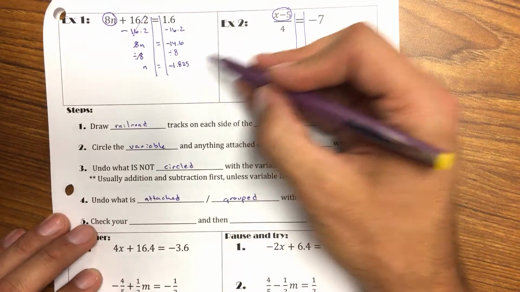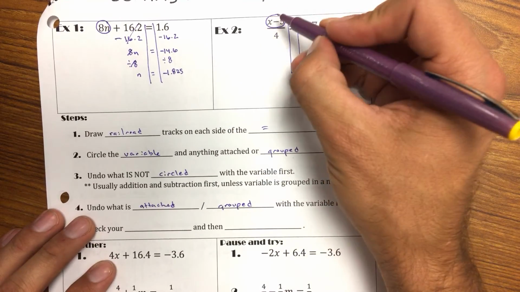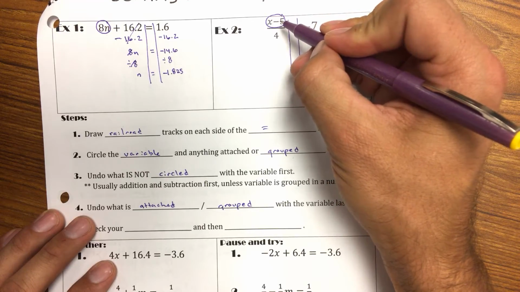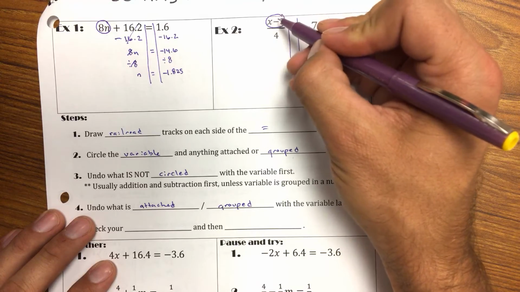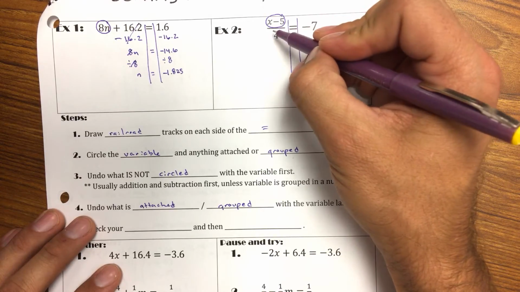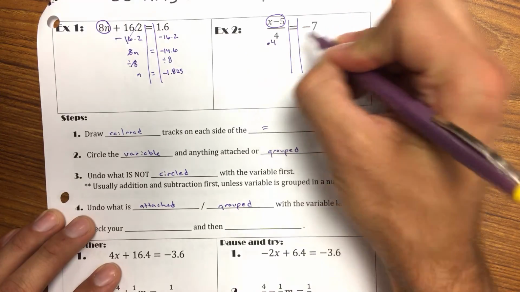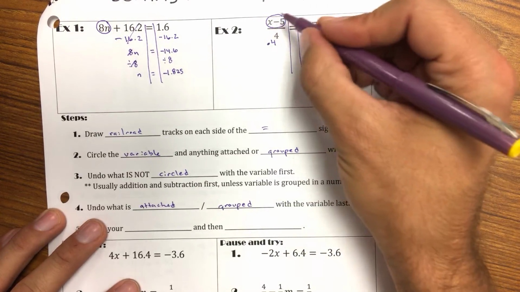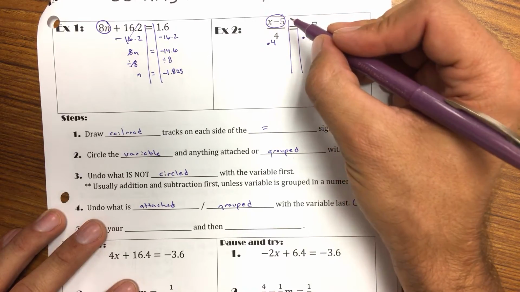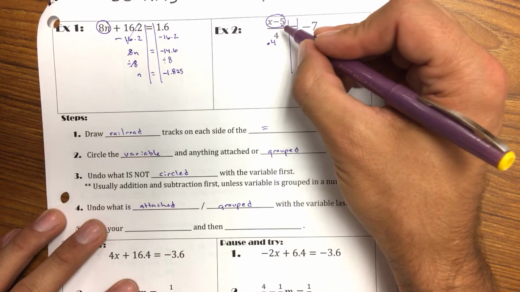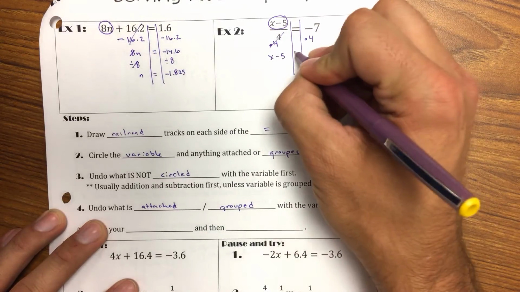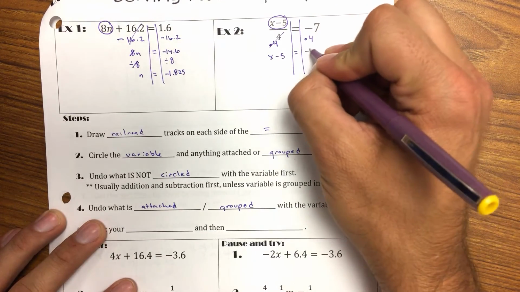All right, now let's do those same steps in example 2. I'm supposed to first undo what's not circled or grouped with x. So normally I would undo addition or subtraction, but those are in the circle, and then I'm dividing by 4. So in this case, I undo the dividing by 4 first. So I'm going to multiply by 4 and multiply by 4. I know that's going to be a little bit confusing, and that's why I'm having you circle it. Whatever's in the circle, you undo last. So we divide by 4 here, so we're going to multiply both sides by 4, which means those go away, and I'm left with x minus 5 equals negative 7 times 4, which is negative 28.